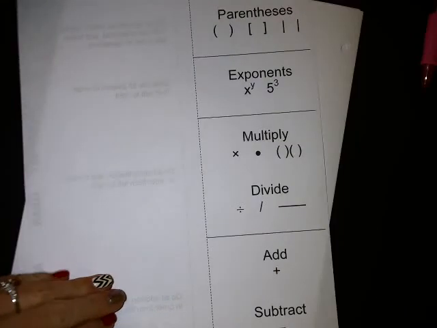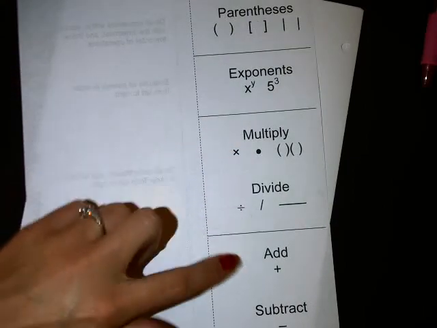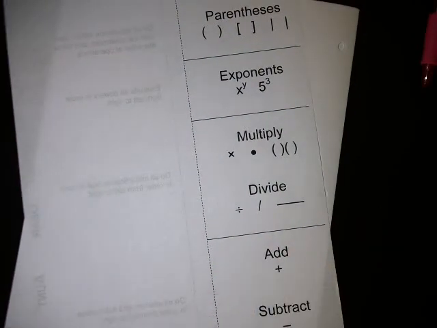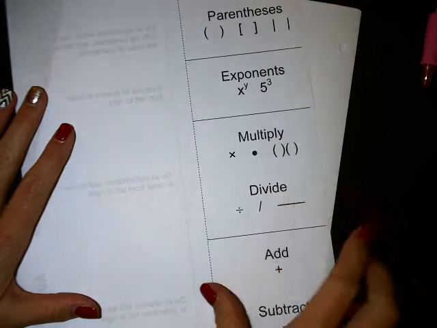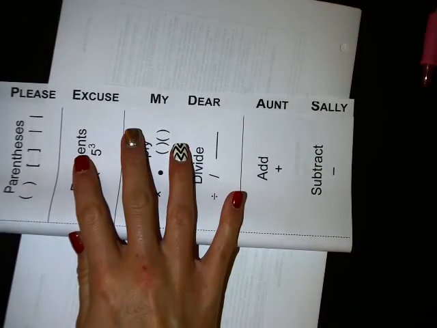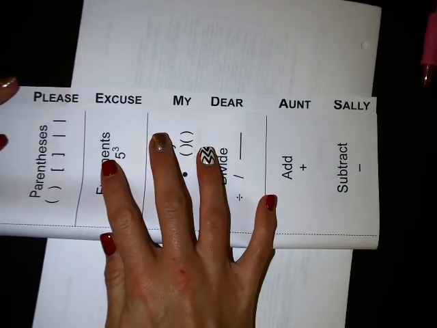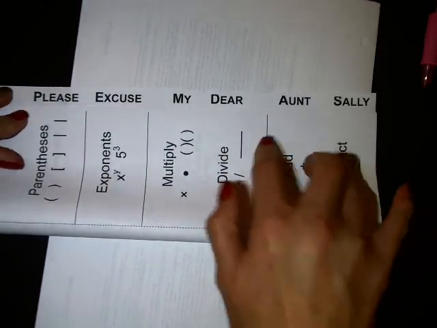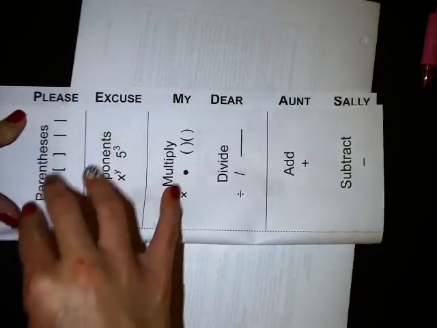Okay, class, this is our order of operations, or PEMDAS foldable. It talks about the order in which we do things when we have an equation or just a set of problems to work, the order in which we do it within the problem. On this side, we want that "please excuse my dear Aunt Sally," which is just a little acronym to help you remember parentheses, exponents, multiply, divide, add, and subtract. So we want that to stick out.